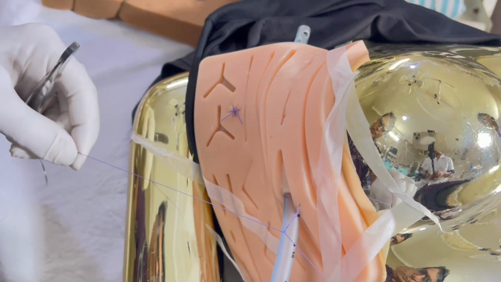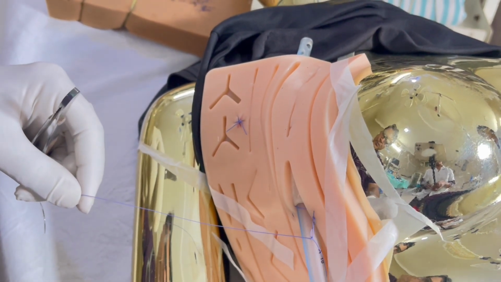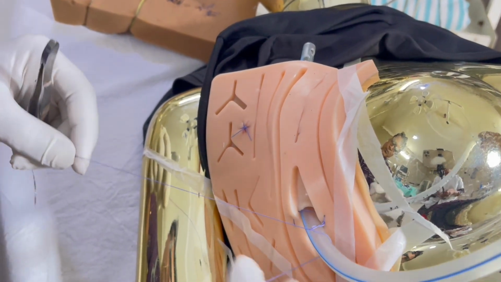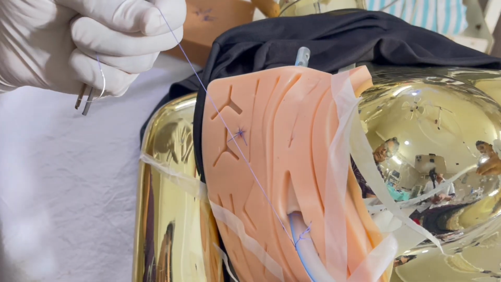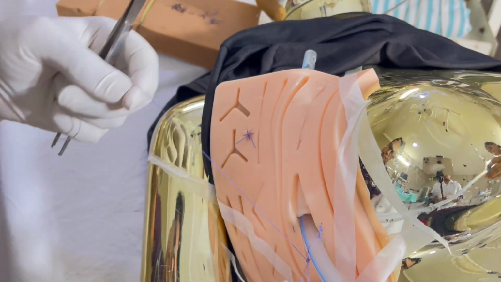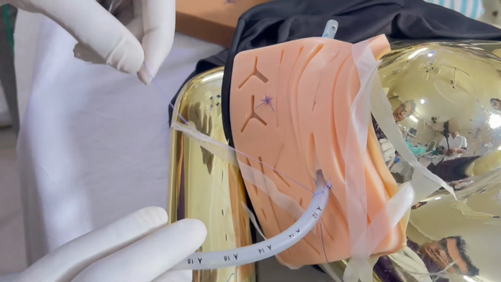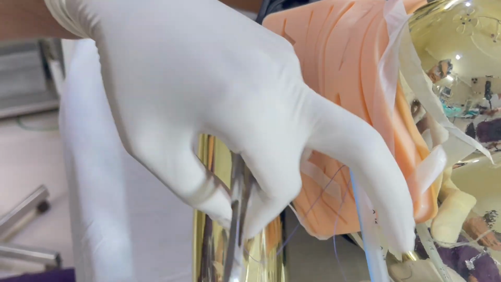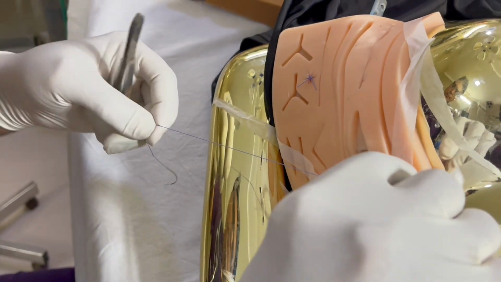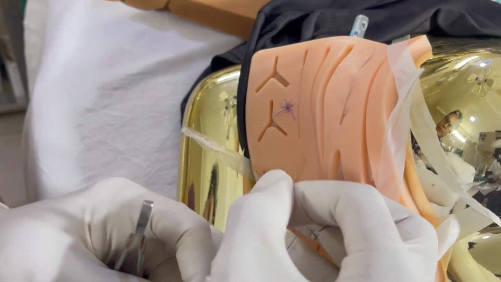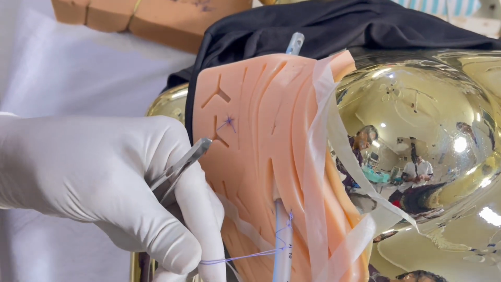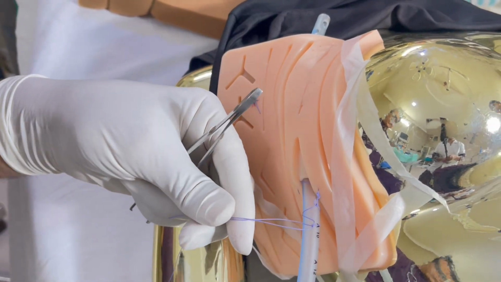So the drain is... so multiple sutures are taken in this manner, and the drain is fixed.